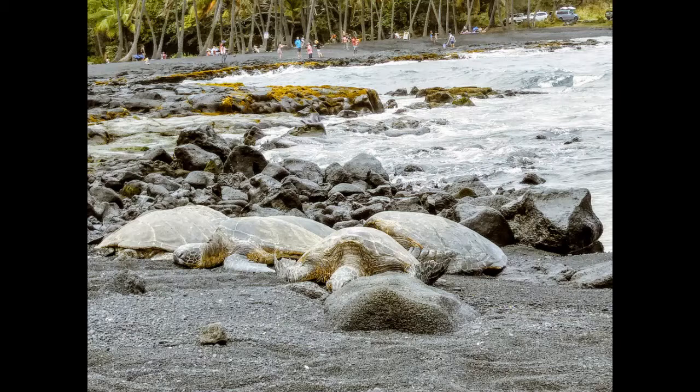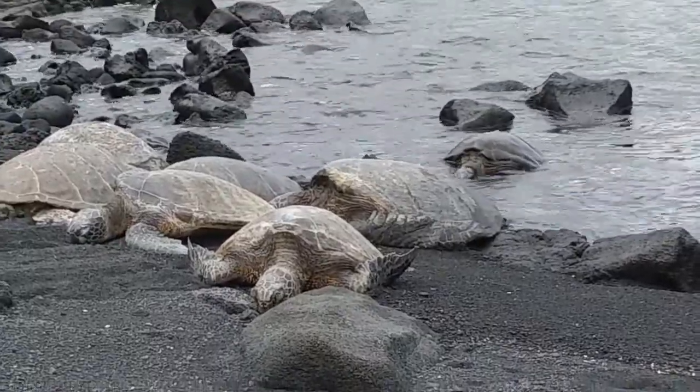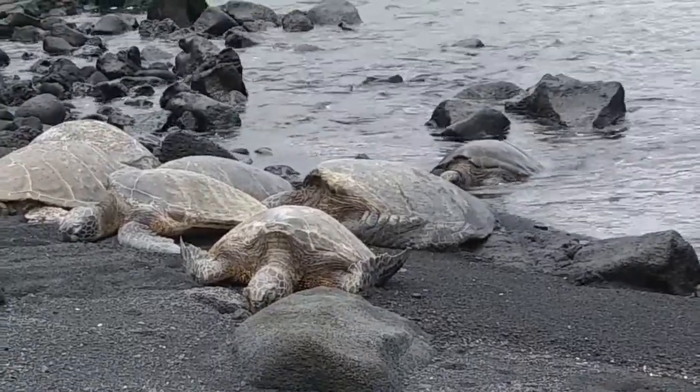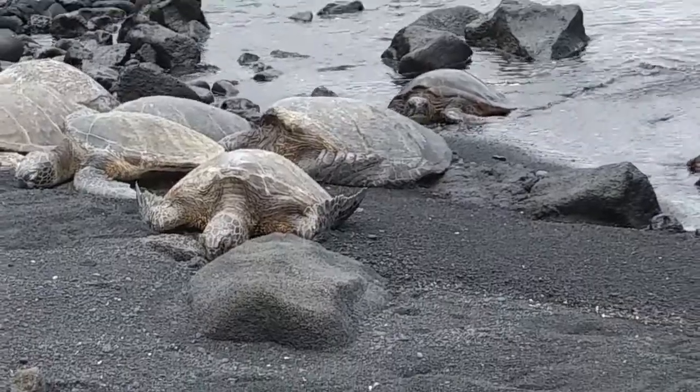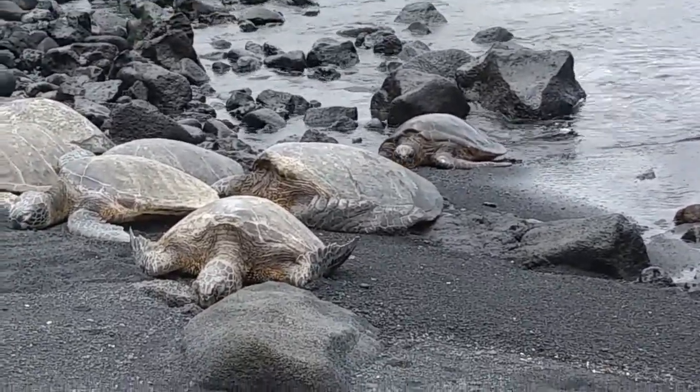In the next photo, you'll see one of the sea turtles is coming up from the water. In this video, you can see him coming in to rest on the beach, and you can see him getting a gulp of air right there. So cute. I love these things.